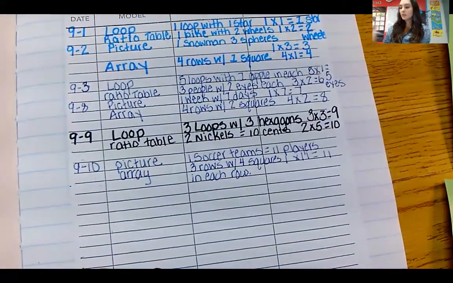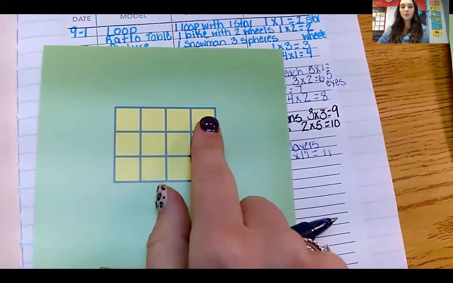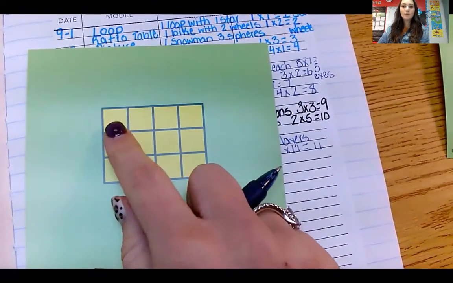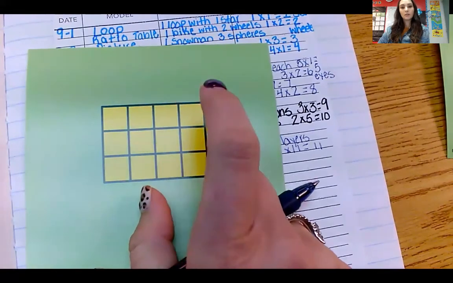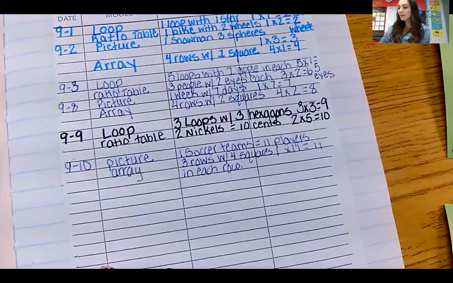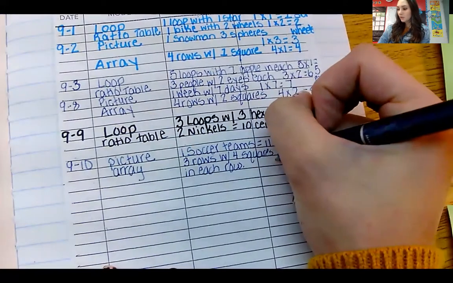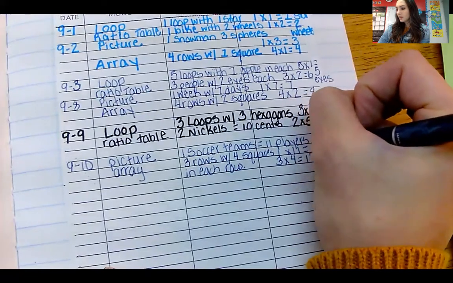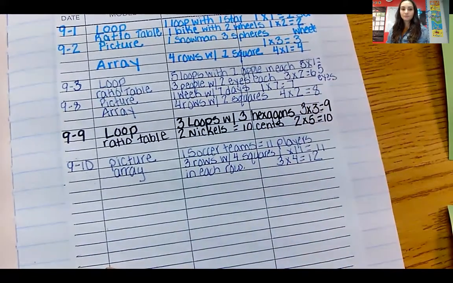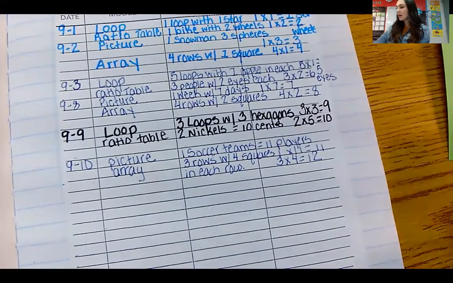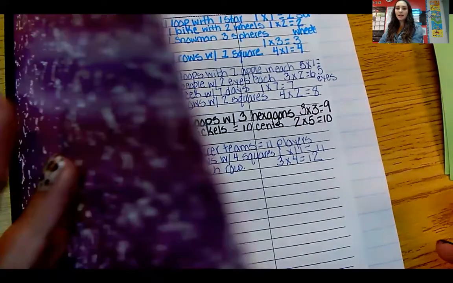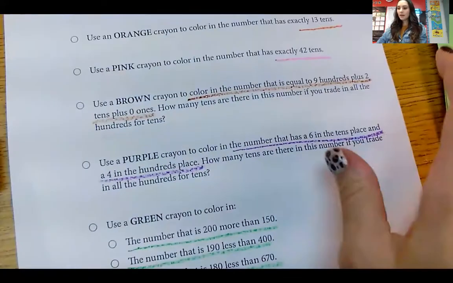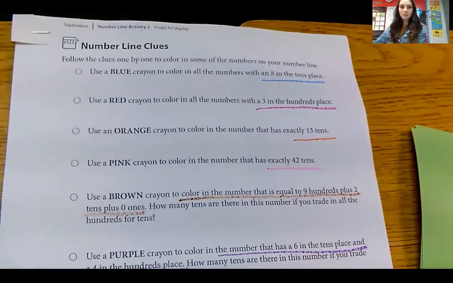Okay, so 3 rows. Right here I have 3 rows, 1, 2, 3, with 4 in each row. 1, 2, 3, 4. Okay, so that represents the equation 3 times 4 equals 12. Okay, so those are our cards for today. Now you can go ahead and put your math notebook away, and you are going to get out your crayons and your number line clues page.